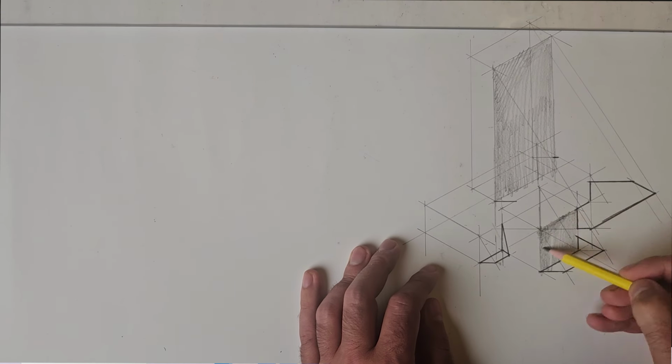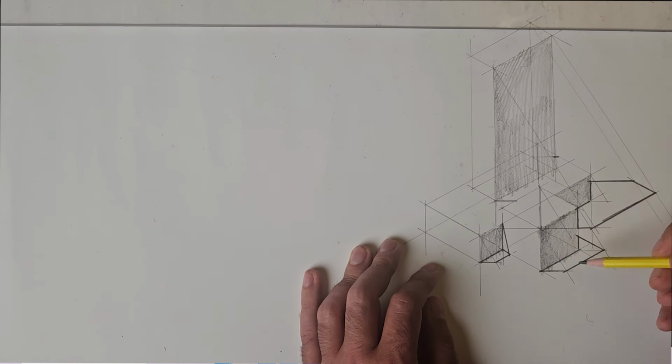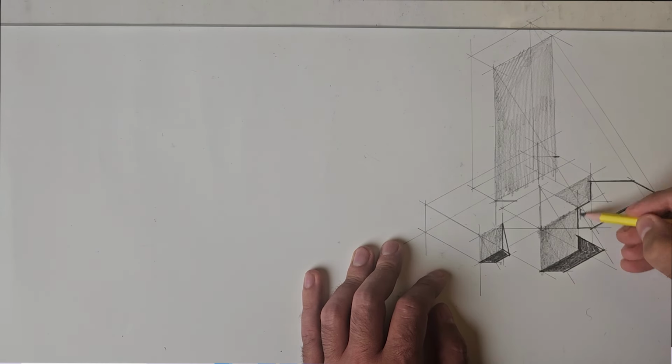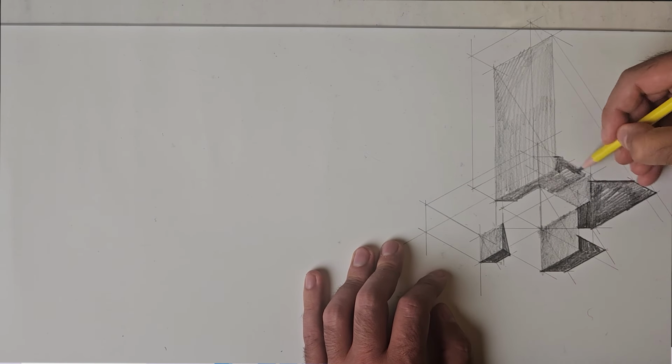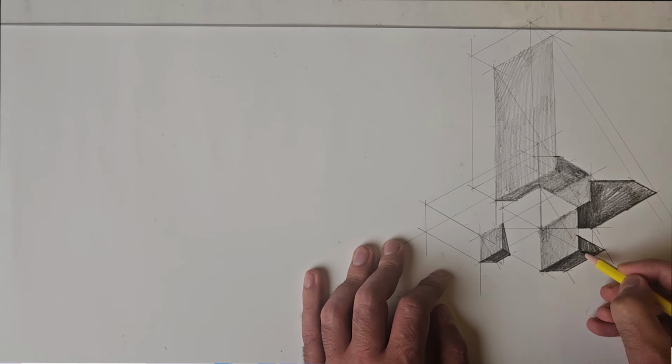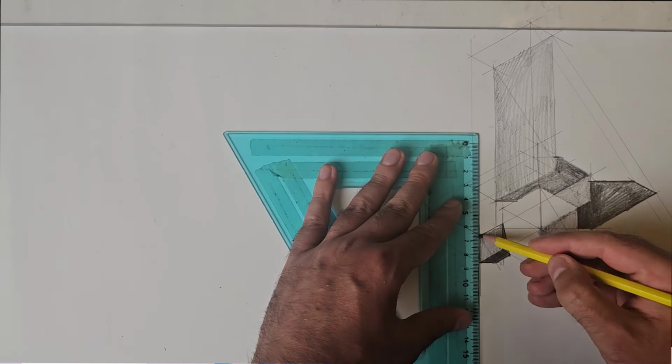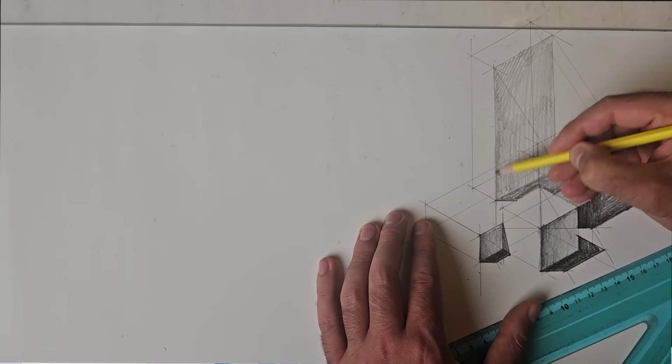I'm just going to hatch the shadowed faces. Obviously, the shadowed faces are the faces that cast the cast shadows. And we're going to hatch the cast shadows as well. Darker gray as they move towards the lower parts of the drawing.